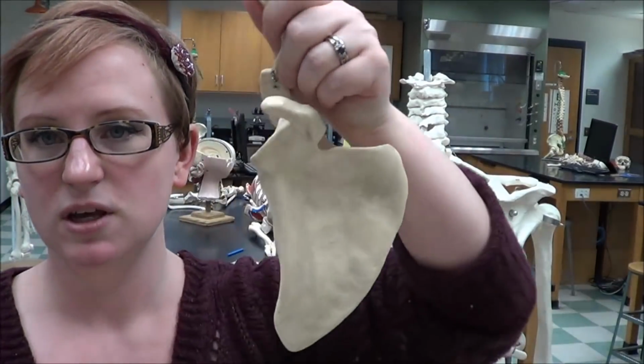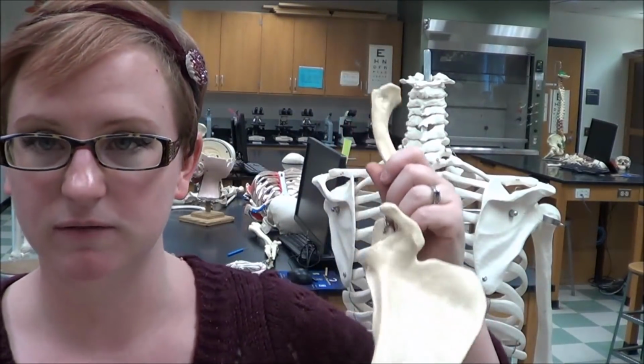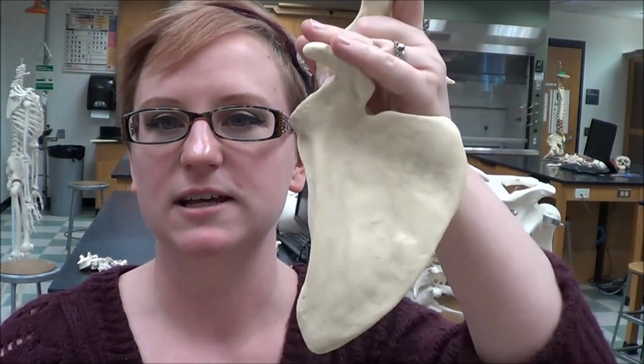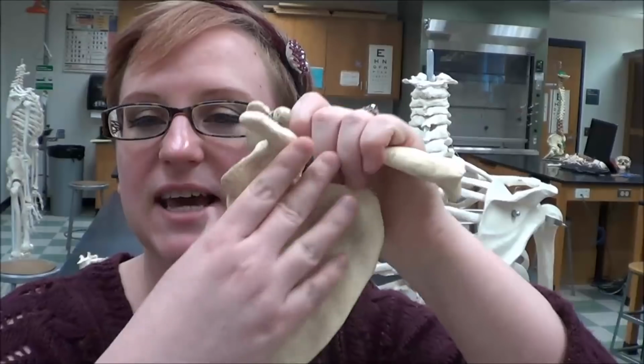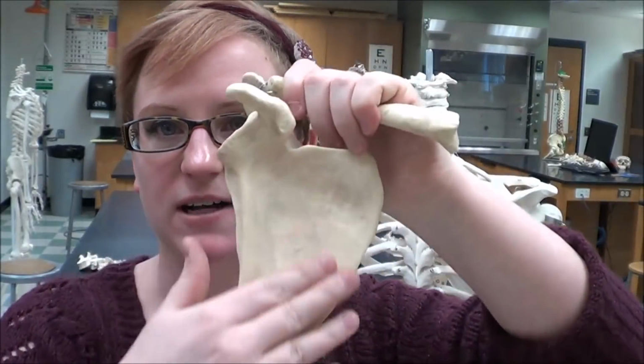Flip it around, you have the subscapular fossa. Sub always means kind of deep. I don't think that goes in any of our terminology, but you can think about subways, they're always underneath the ground. In this case, it's on the deeper side facing the actual rib cage, so underneath. Anyway, that's your subscapular fossa, this flat space.